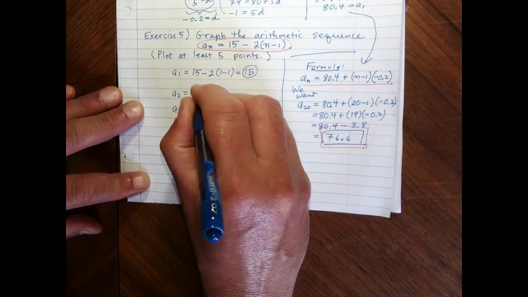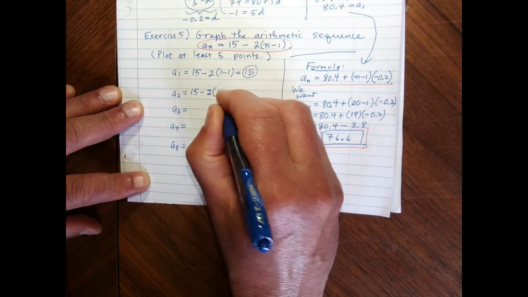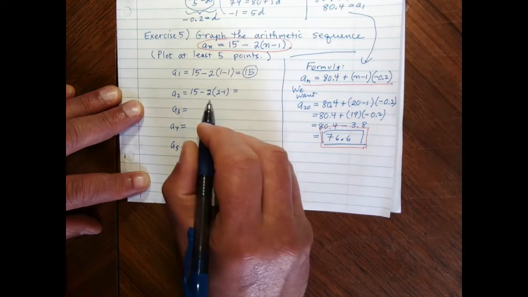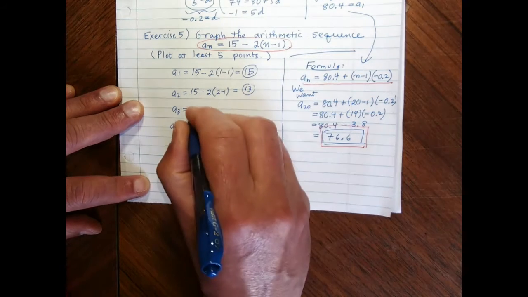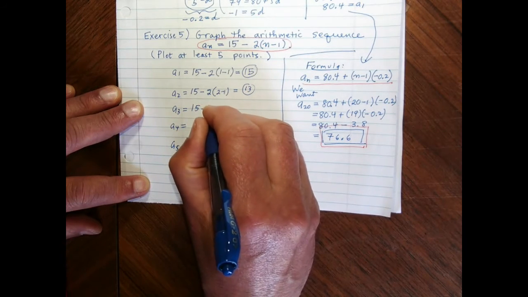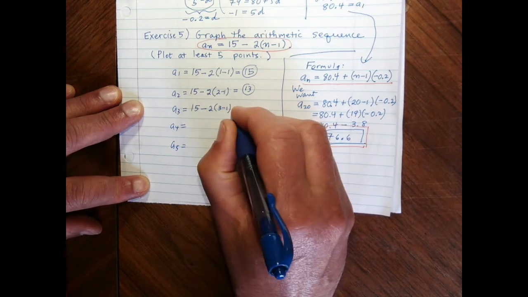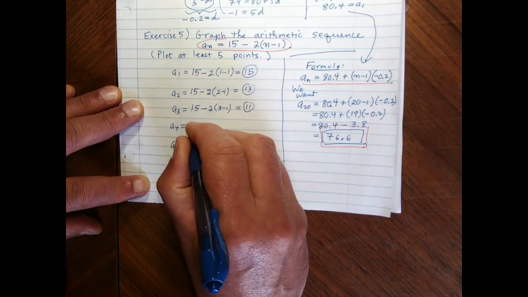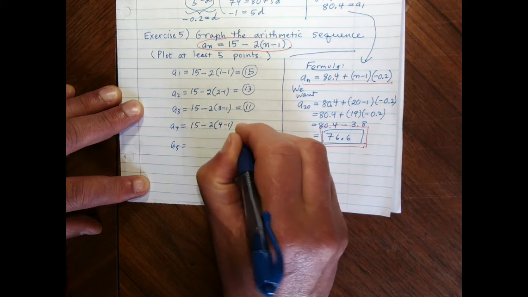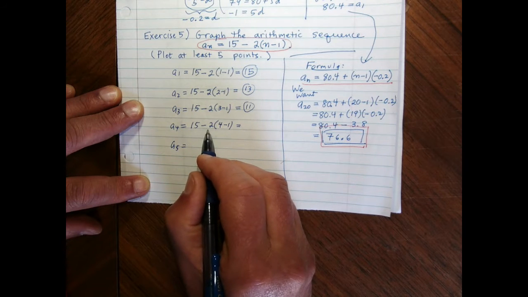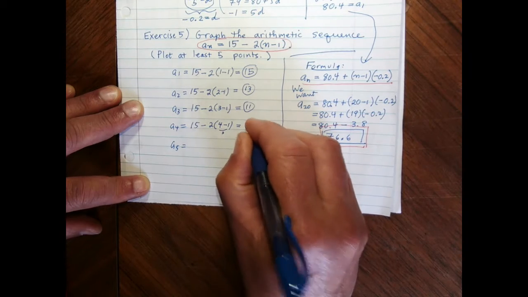A sub 2 is 15 minus 2 times 2 minus 1, which is 15 minus 2, that's 13. A sub 3 is 15 minus 2 times 3 minus 1. That's 15 minus 4, which is 11. A sub 4 is 15 minus 2 times 4 minus 1. That's 15 minus 2 times 3, which is 15 minus 6, that's 9.